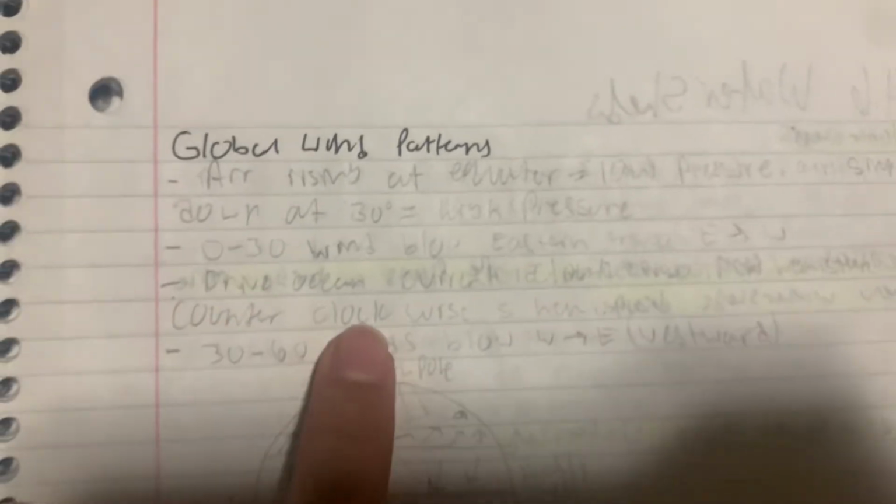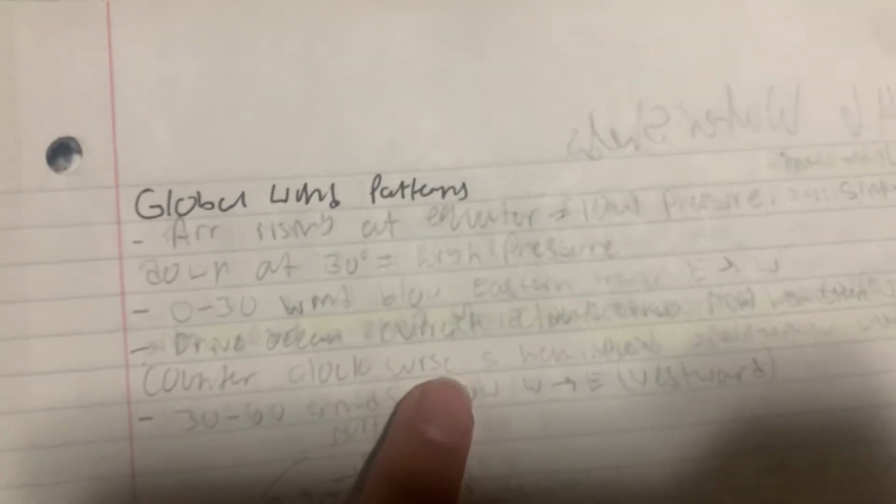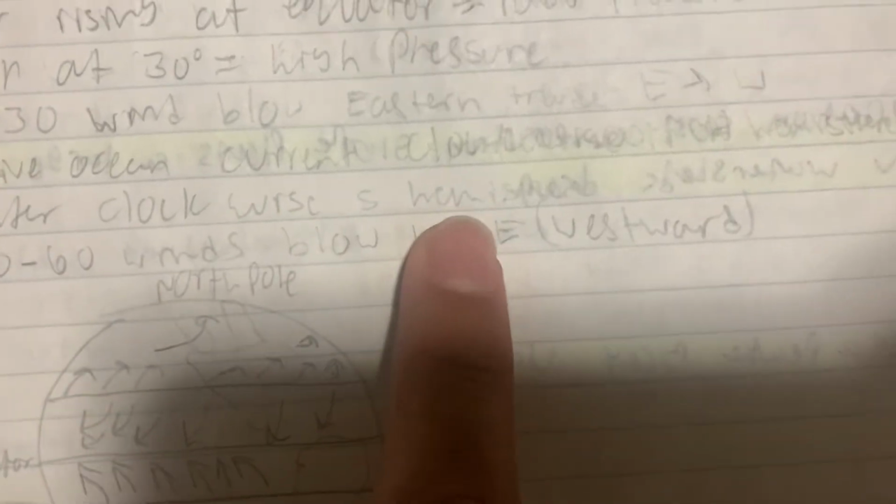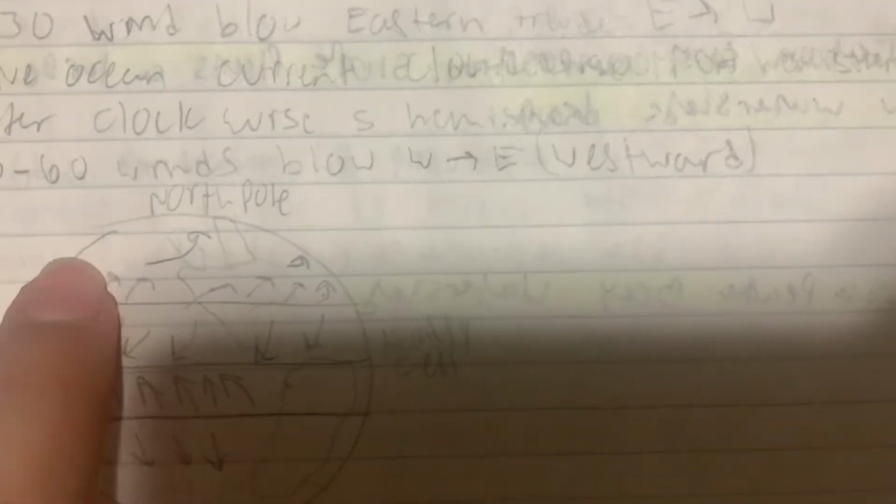And then another is drive ocean current clockwise in northern hemisphere, and then counterclockwise in S hemisphere, which is south hemisphere. And then 30 to 60 winds blow west to east westward.